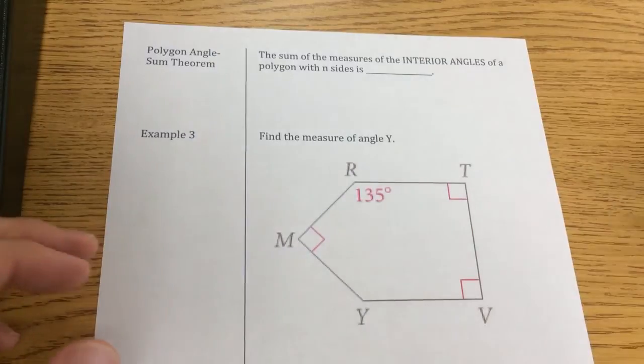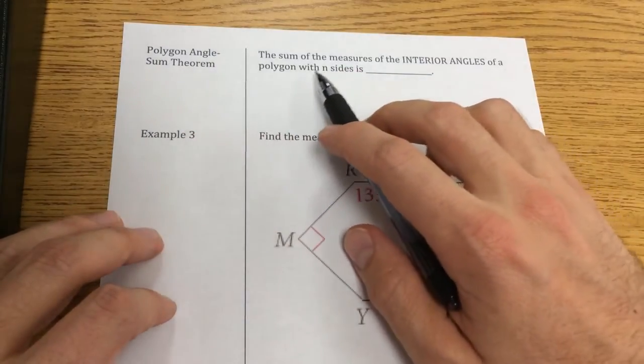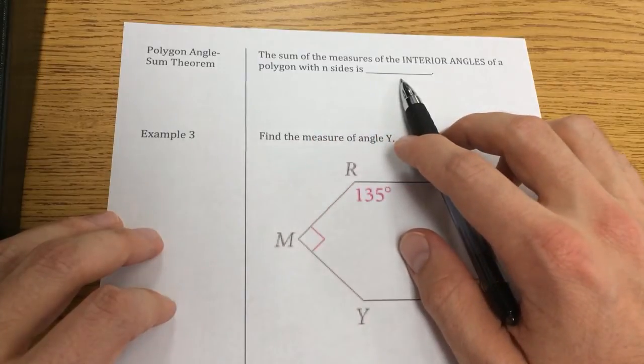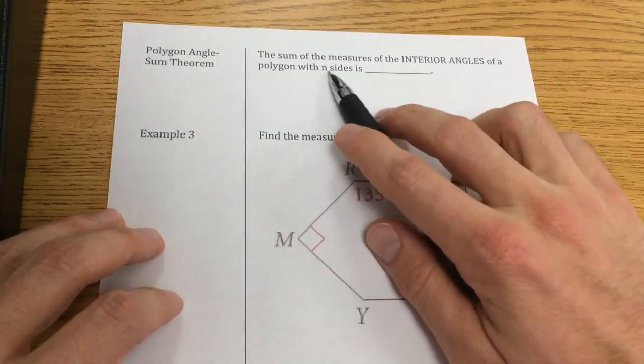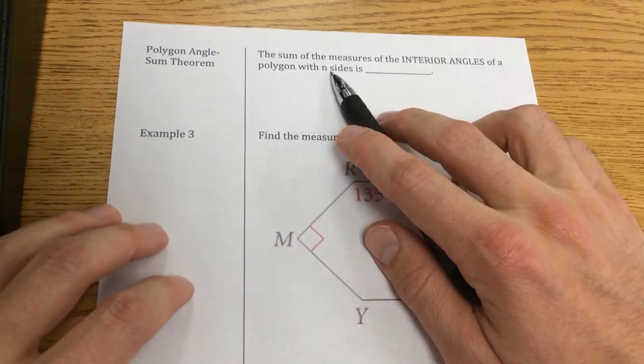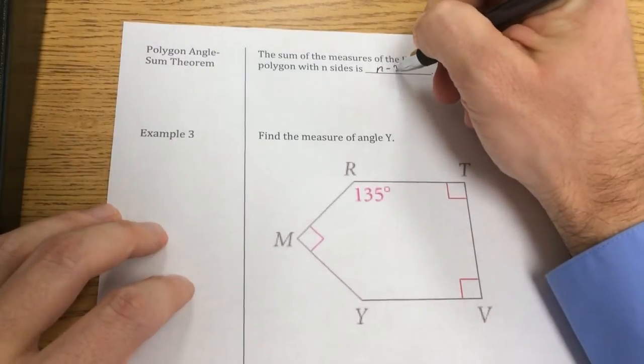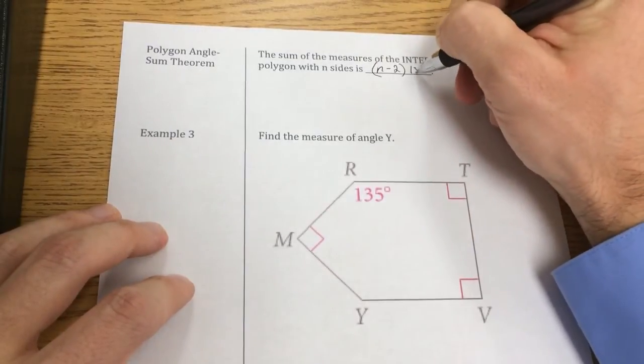And these examples are just built upon that. First, the polygon angle sum theorem states that the sum of the measures of the interior angles of a polygon with n sides, and n just stands for any number, so any number of sides, no matter how big or how small, is always that n minus 2 times 180.